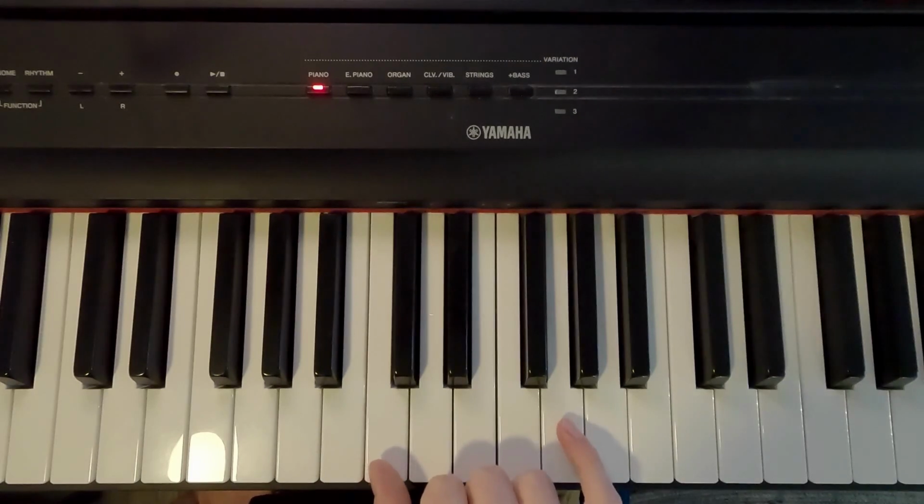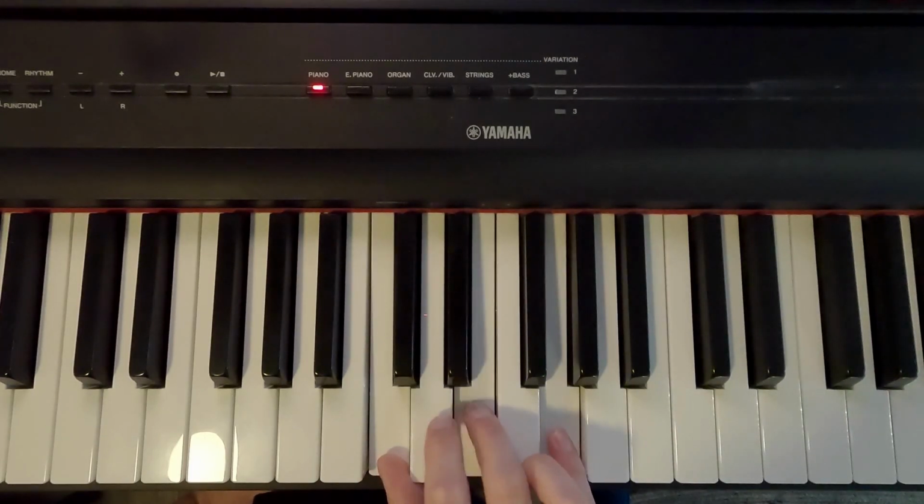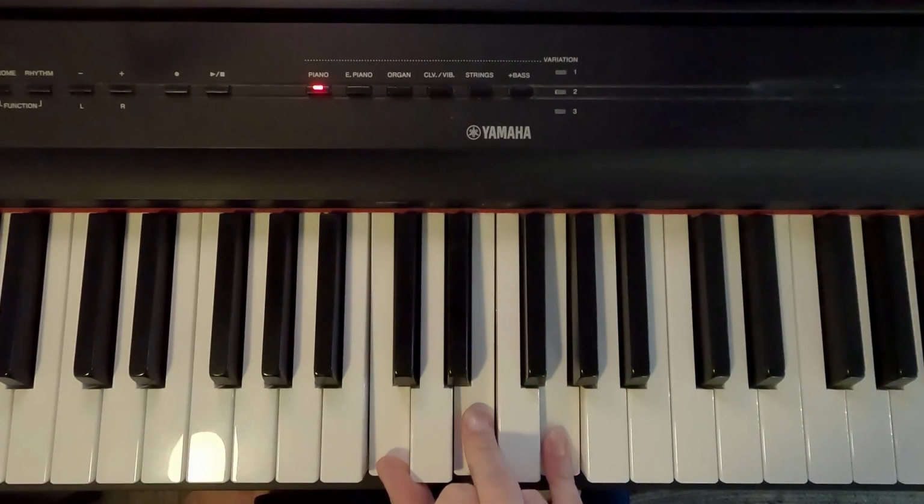I mentioned before that between the root and the 5, there is a major and a minor third, no matter where you put that third.